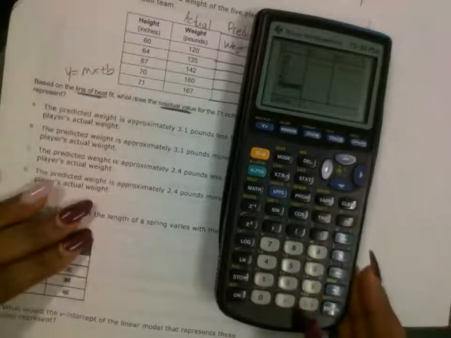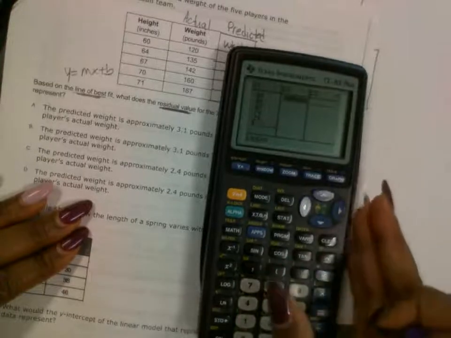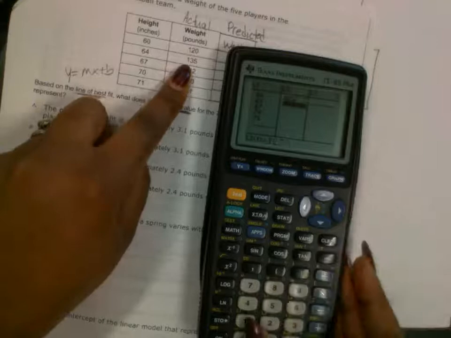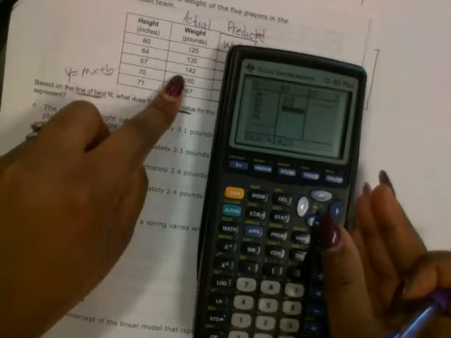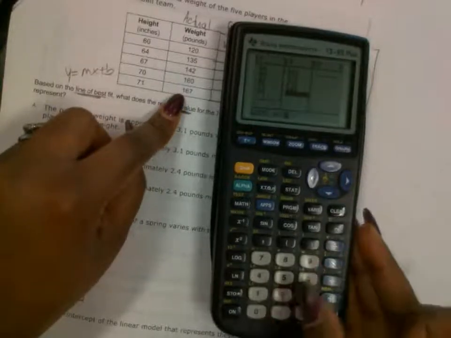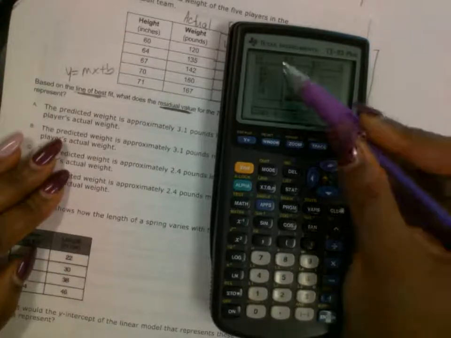Okay? All right. So we got that. And go over. Type in the Y values. 120, 135, 142, 160, and 167. Okay, make sure that they are right.